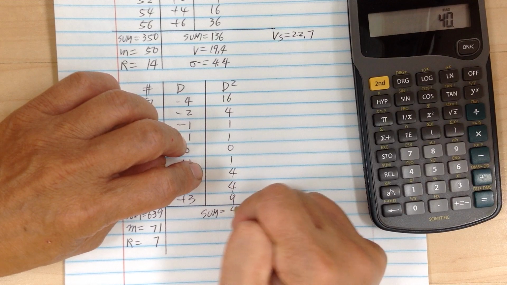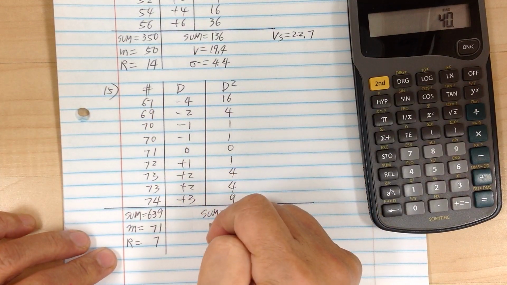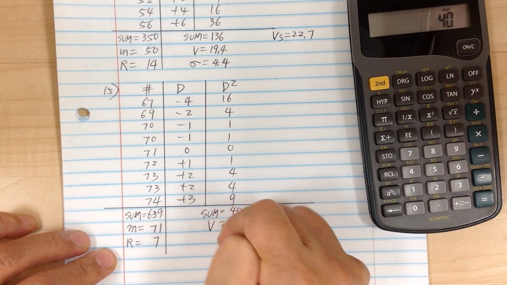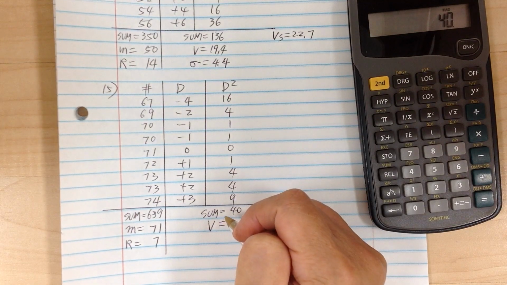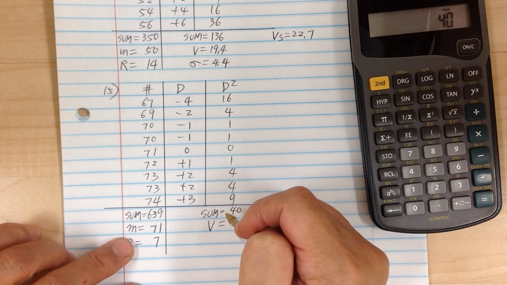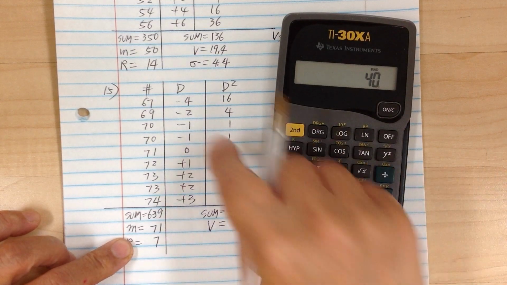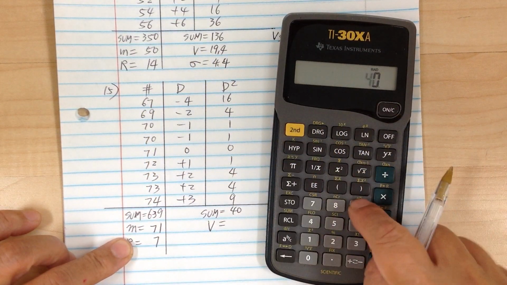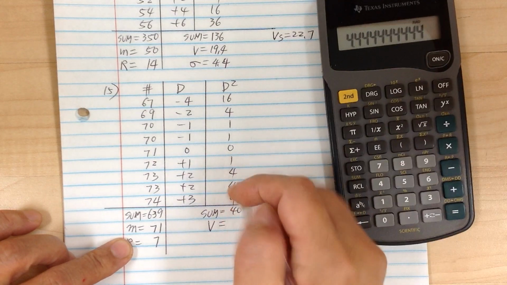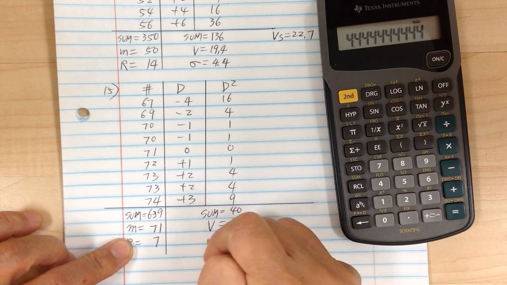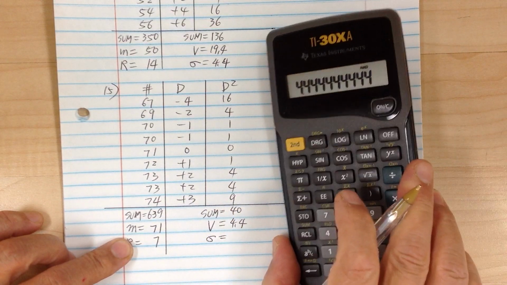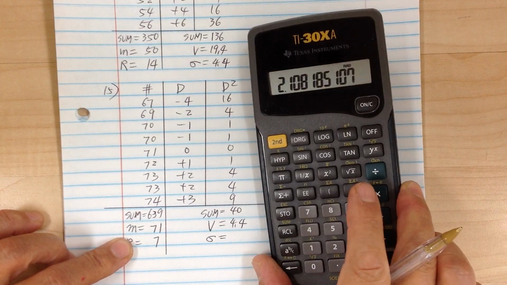Equal to 40, and so your variance, okay, will equal to 40 divided by 9, so you got 4.4, and the standard deviation would be the square root of that, which would be 2.1.